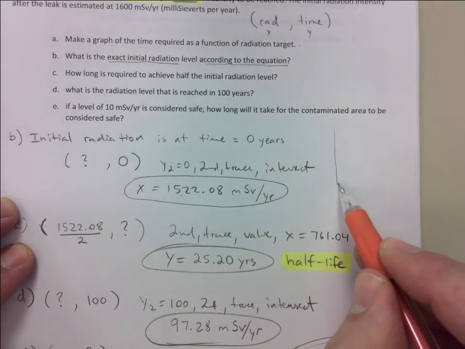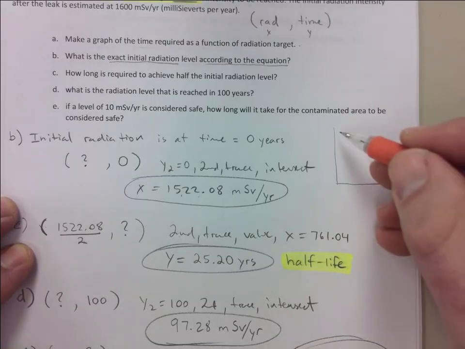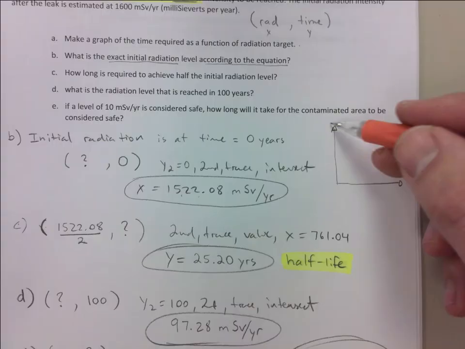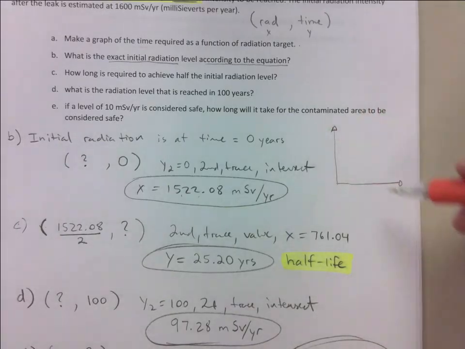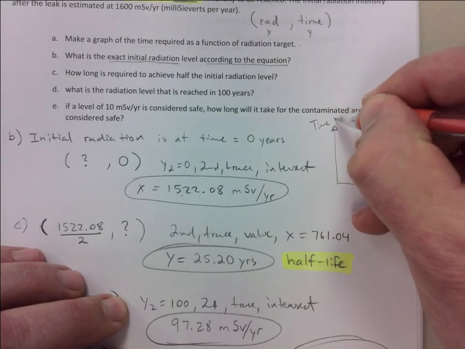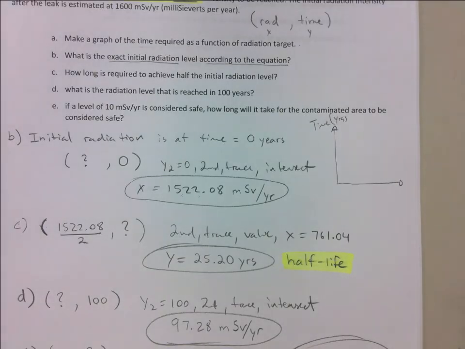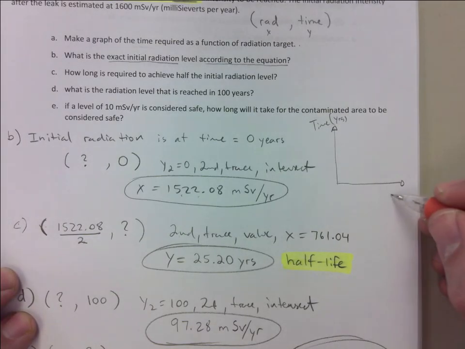But do we care about negatives? We don't care. Listen carefully to this one. Where does time go in this scenario? Yes, time in years goes here. So that's going to throw you off sometimes, but don't worry. If that's what they told you, then that's what you go with. This is radiation. You're going to put the units there for it. Okay?